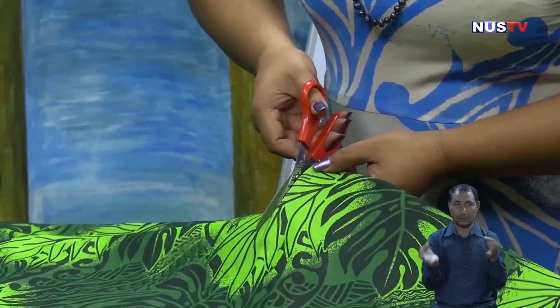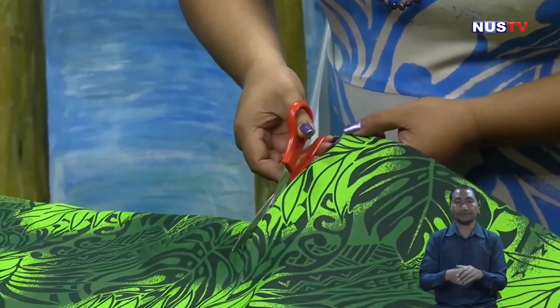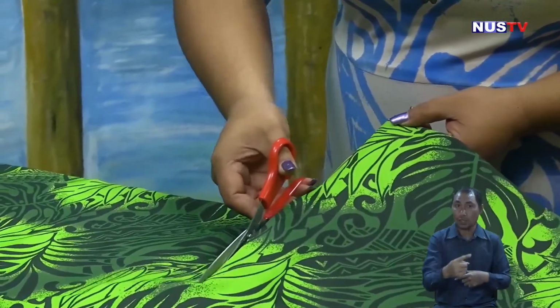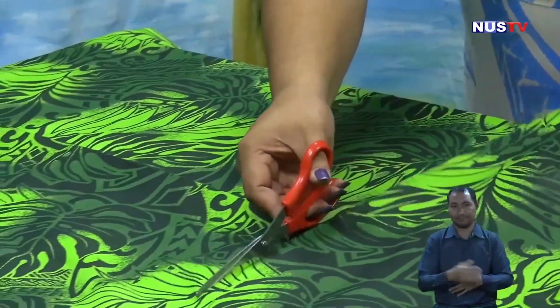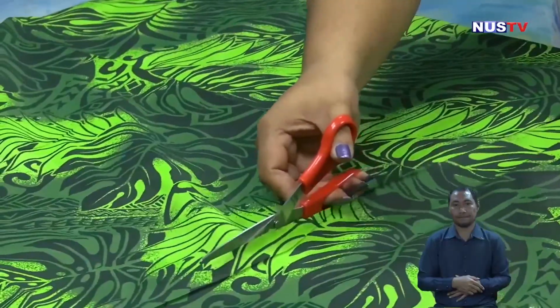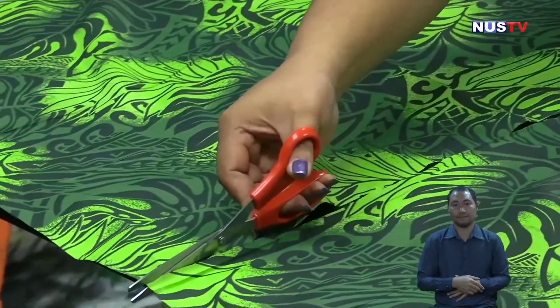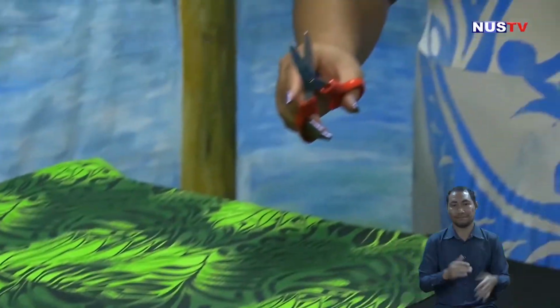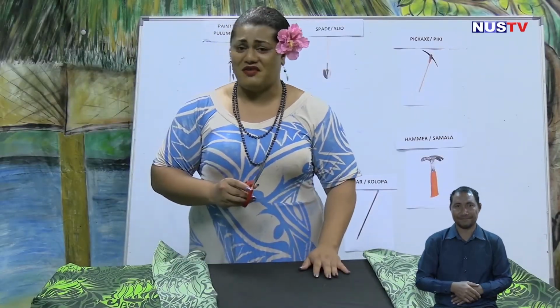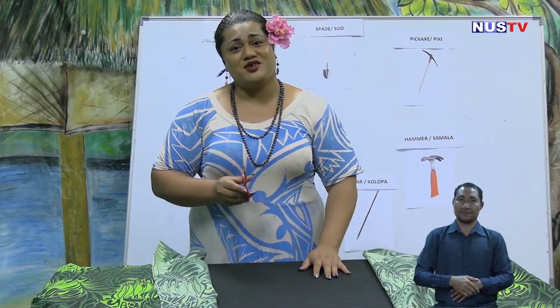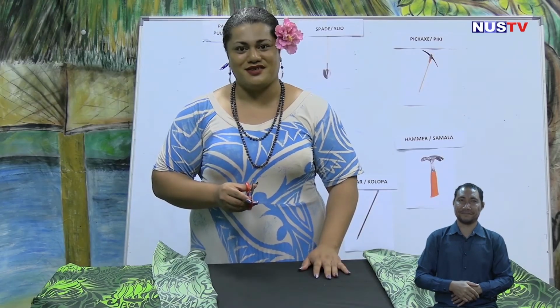Then you cut all the way through. And there you go. Two separate fabrics. Instructions are very important to make sure that you do not get hurt.